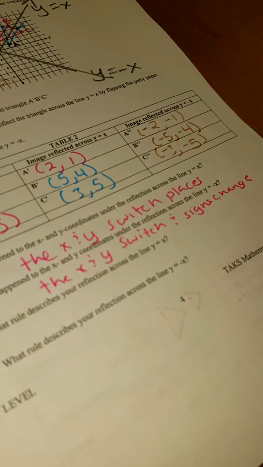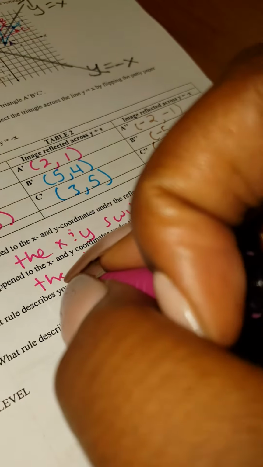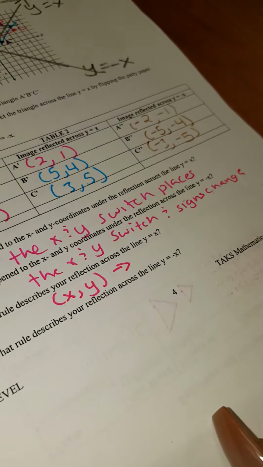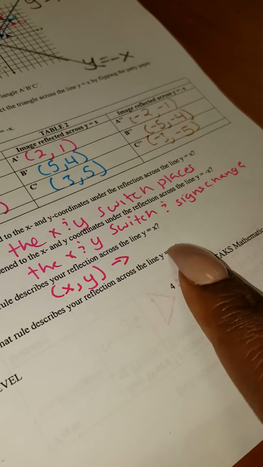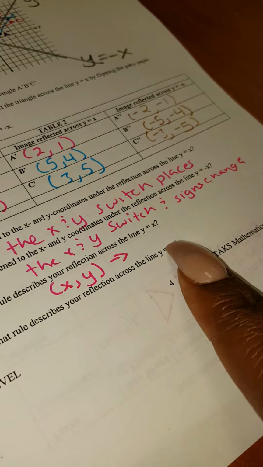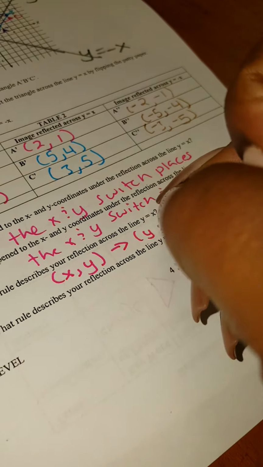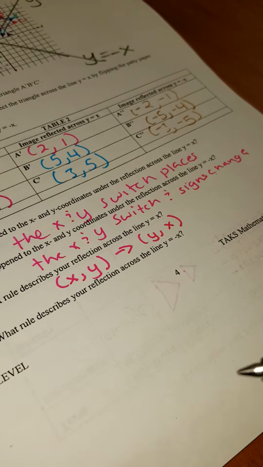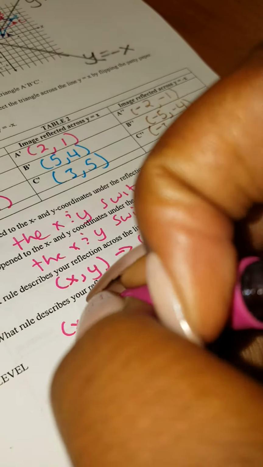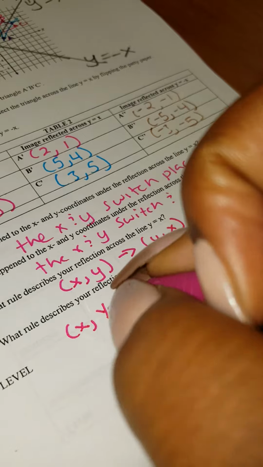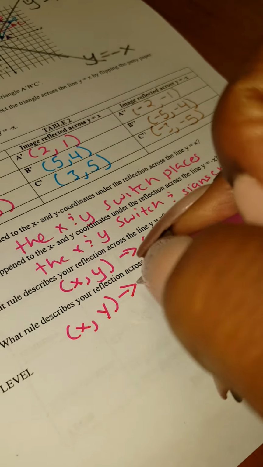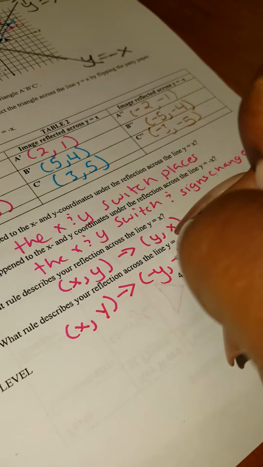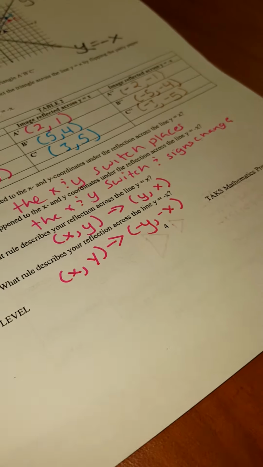So when it says reflect, do your rule, you're going to do it symbolically. So originally I started off with x, y. When I reflect over y equals x, how can I show that symbolically? From x, y to what? Y, x. Because they switch places. And then when I reflect over y equals negative x, I start off with x, y. And that will go to what? Negative y, negative x. Very good.